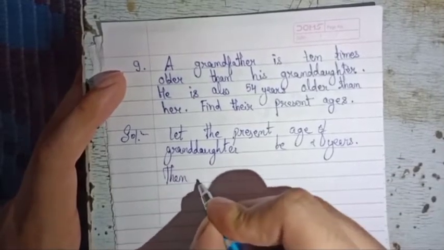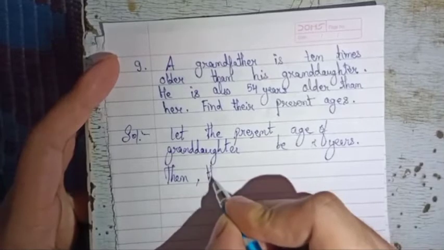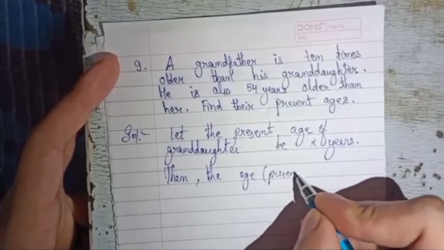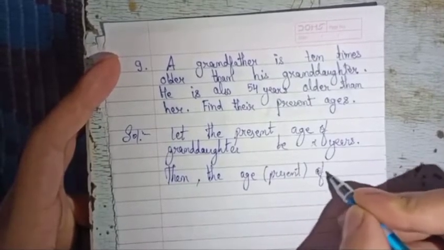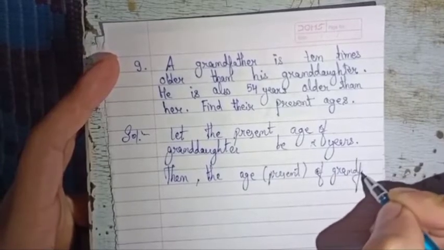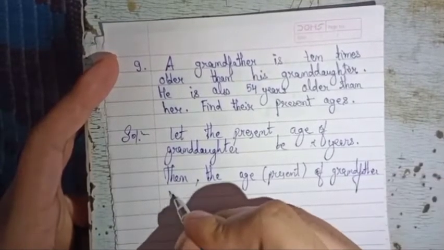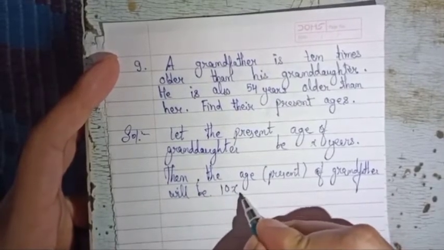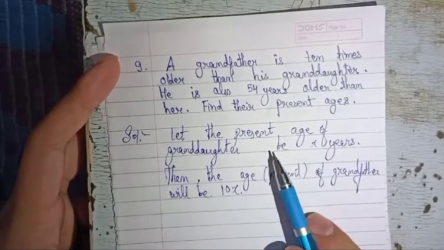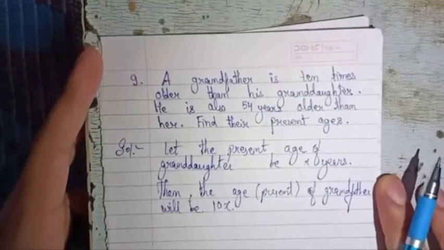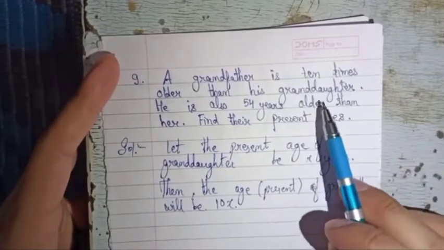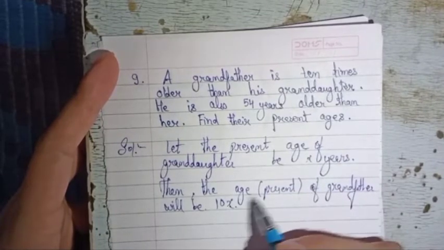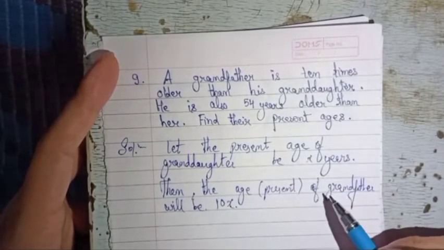Then the age of grandfather will be 10x. Why? Because it is given in the question that the age of grandfather is 10 times the age of granddaughter. So his age will be 10 times of his granddaughter's age.